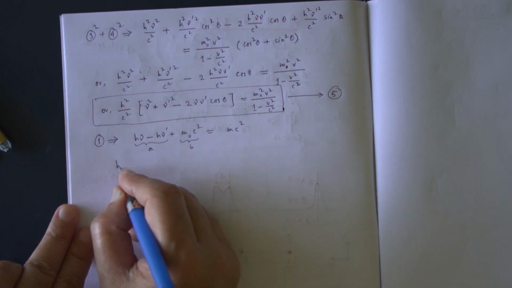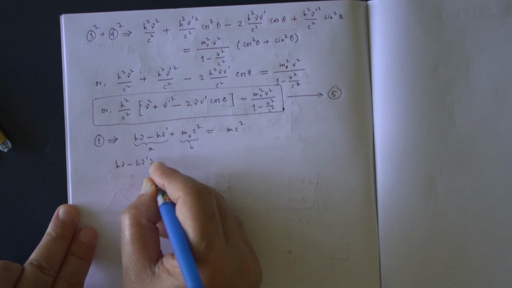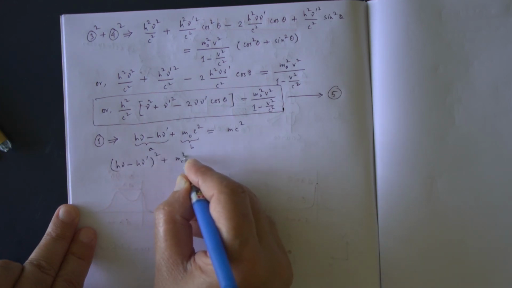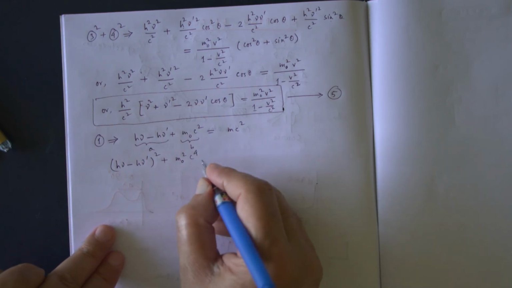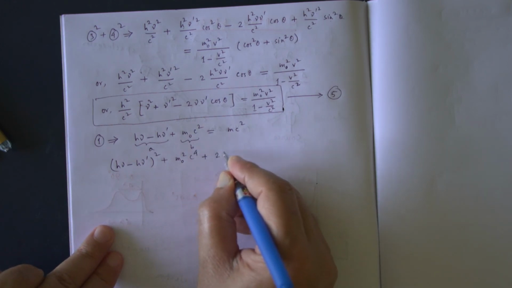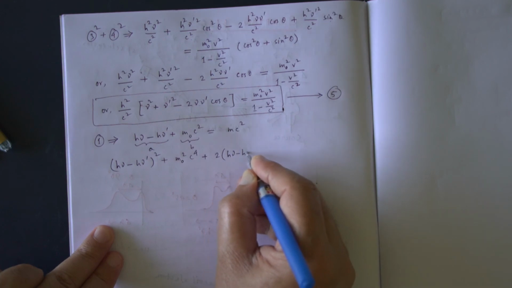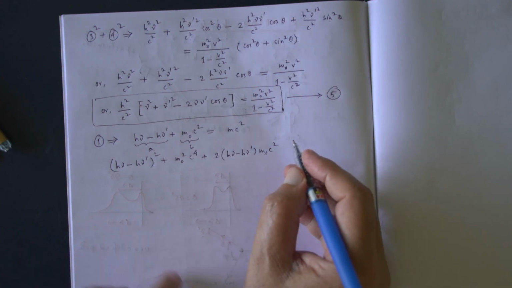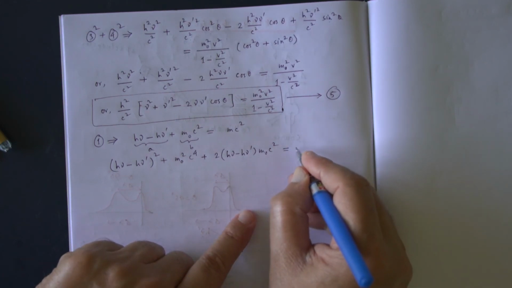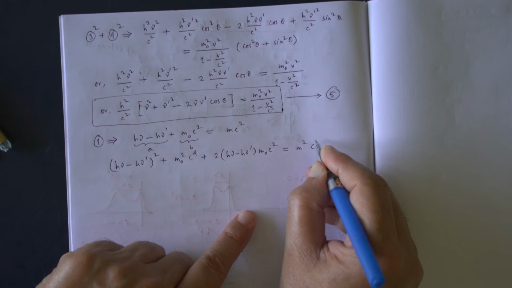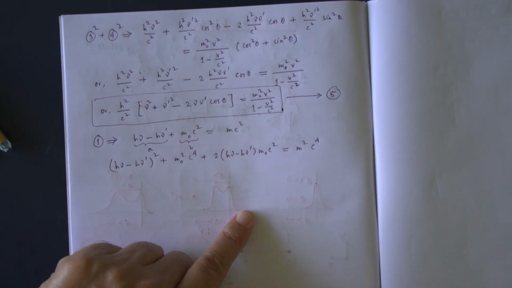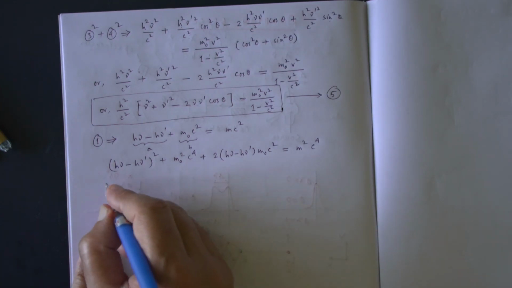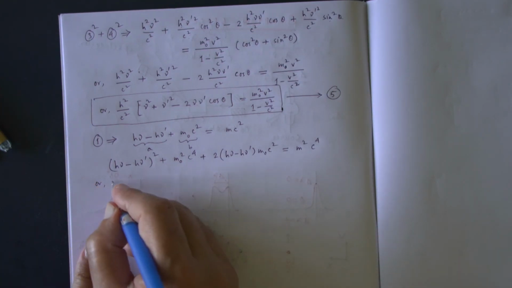This will be h nu minus h nu dash whole square plus m naught square c to the power 4 plus 2 h nu minus h nu dash m naught c square equal to m square c to the power 4. Just squaring.